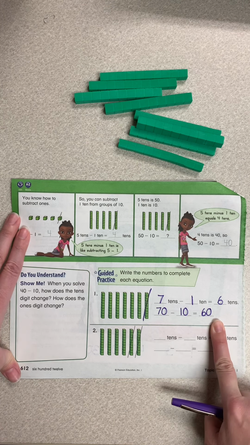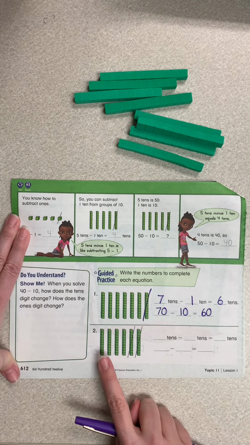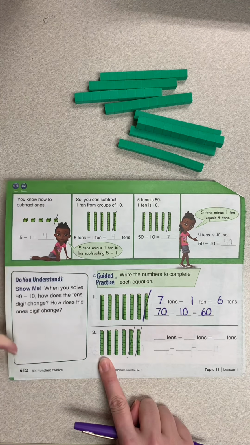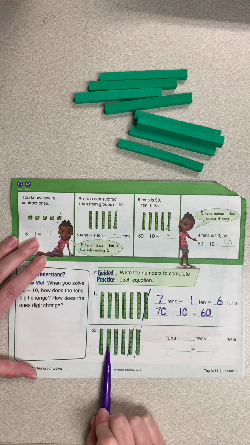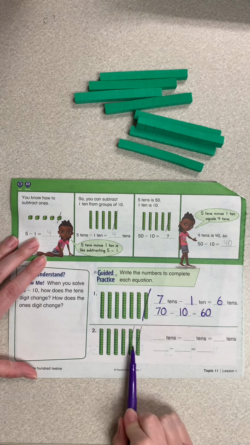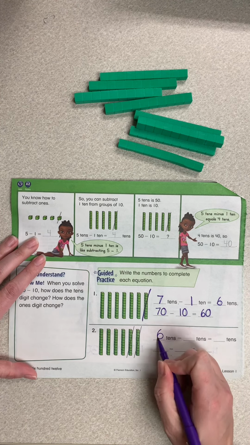Okay, let's try another one. Okay, remember, again, we have to start with how many sticks of 10 they gave us to begin with. 1, 2, 3, 4, 5, 6. See how I even counted these that are crossed out? They started with 6 10s.